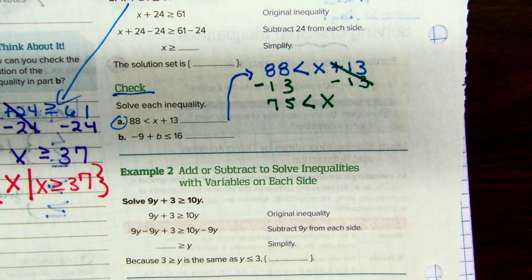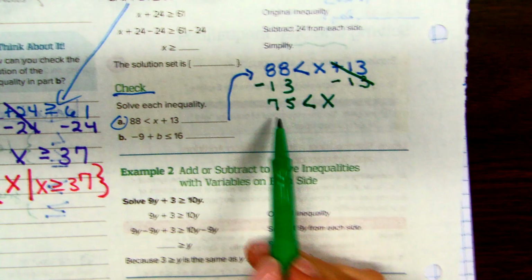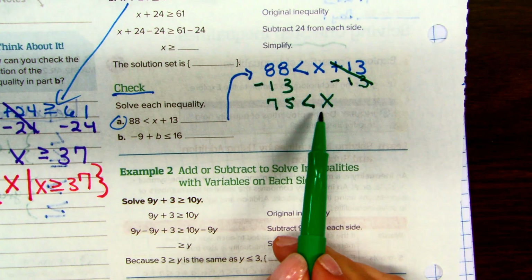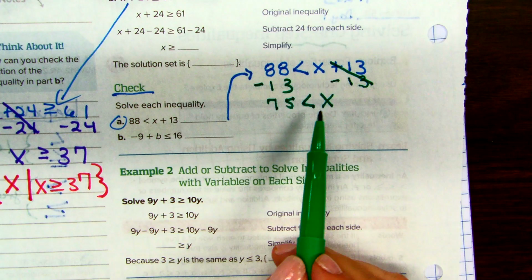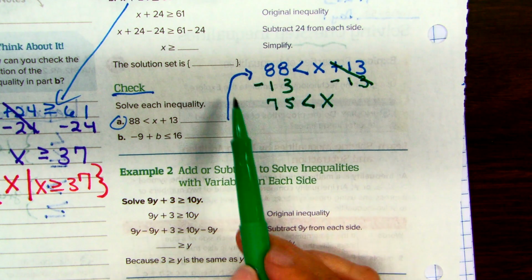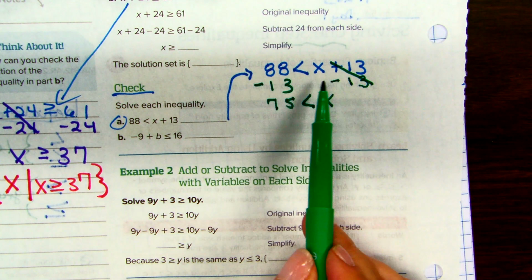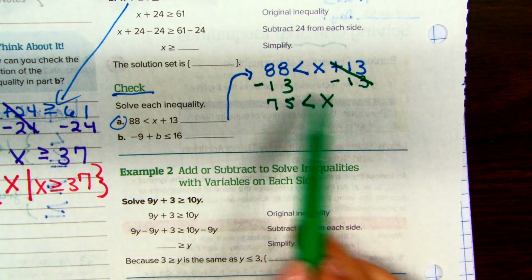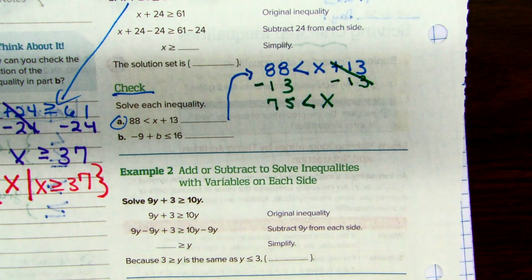We solved it. But here's that thing I was telling you about. Whenever we write the final answer of an inequality, you always want the x on the left-hand side, okay? So we didn't do anything wrong. It's just the x happened to be on the right-hand side. So right now is where we're going to, what I call, flip it like a pancake.